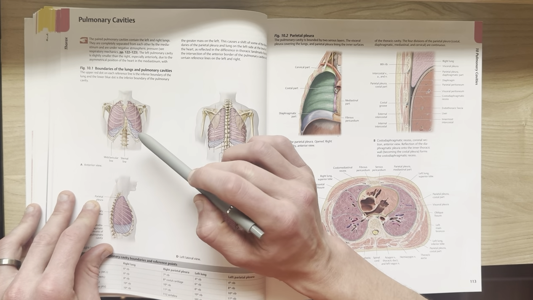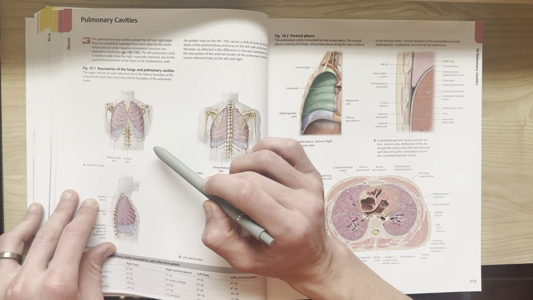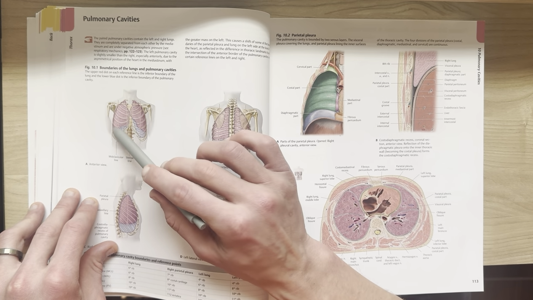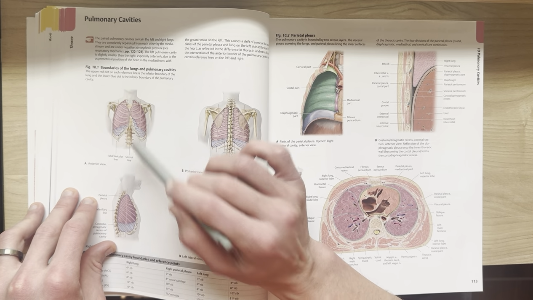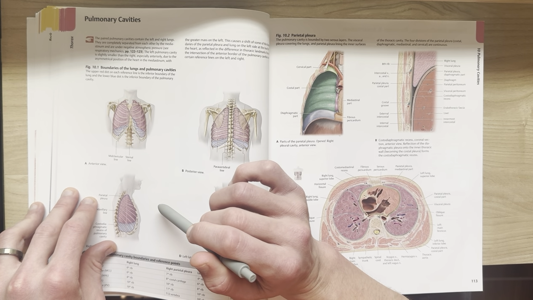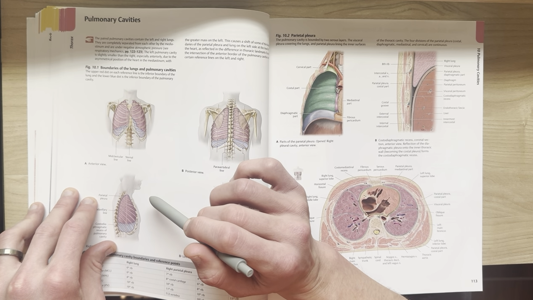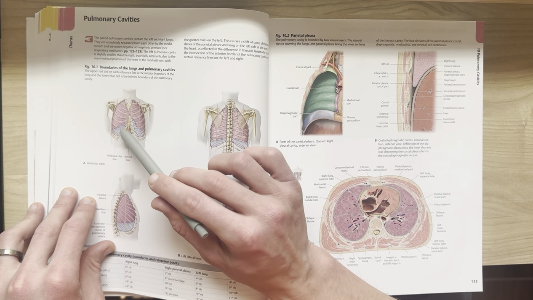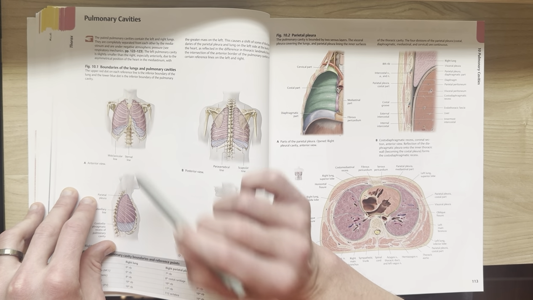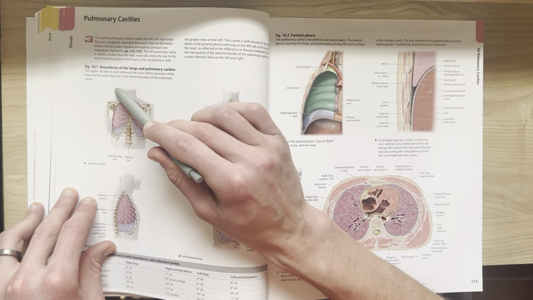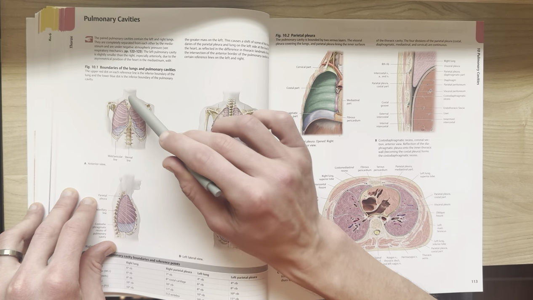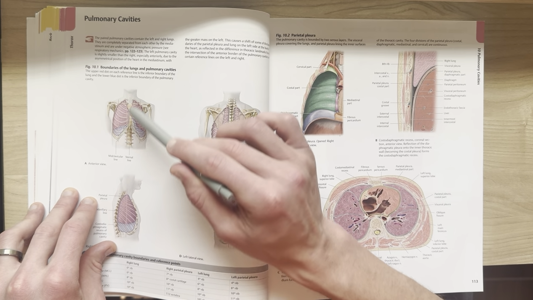So it says the upper red dot on each reference line is the inferior boundary of the lung. Here, here, here, and here. And the lower blue dot is the inferior boundary of the pulmonary cavity. Here, here, here, and here. And then for reference or orientation, we have the midclavicular line and the sternal line.